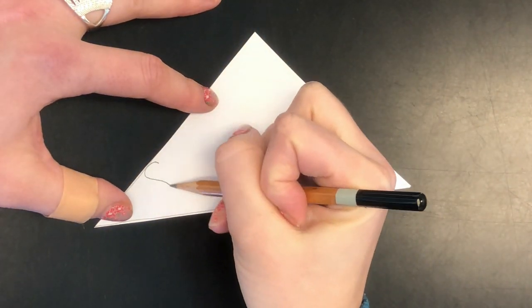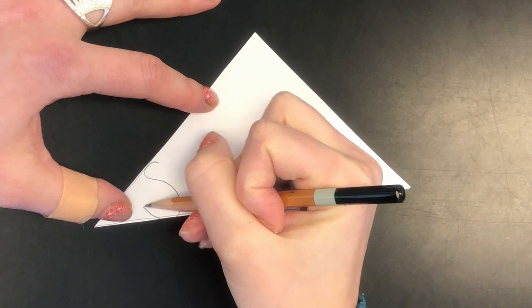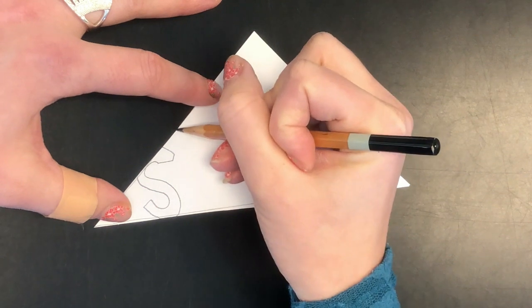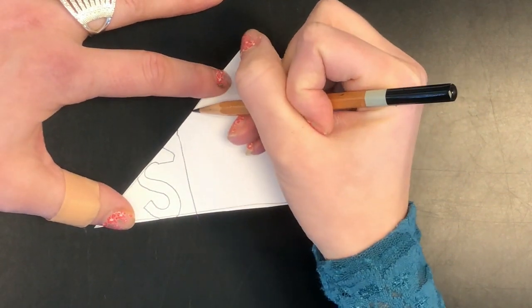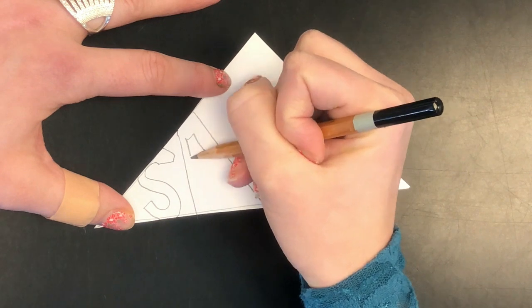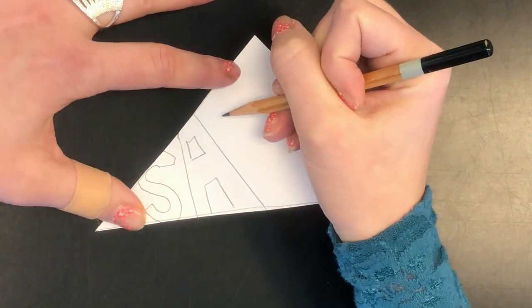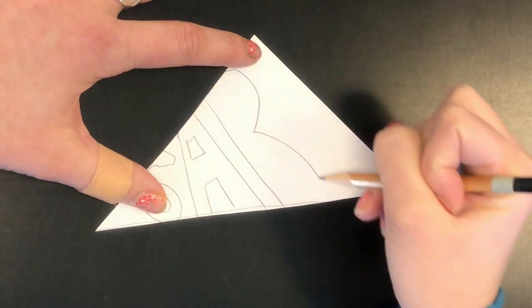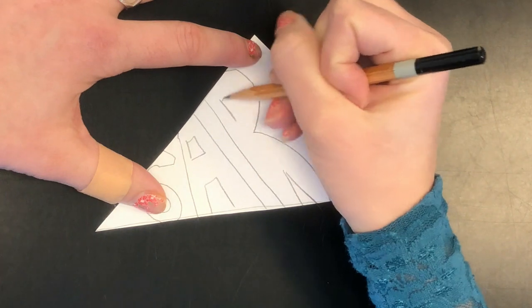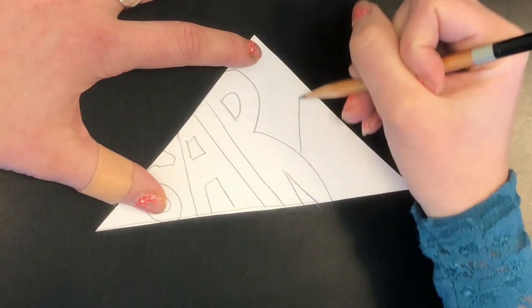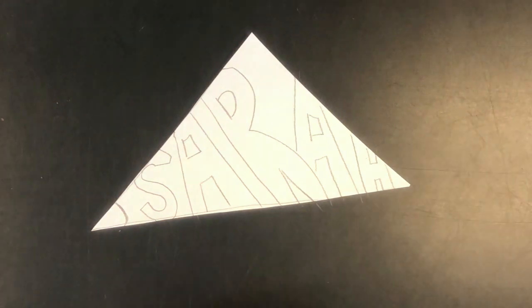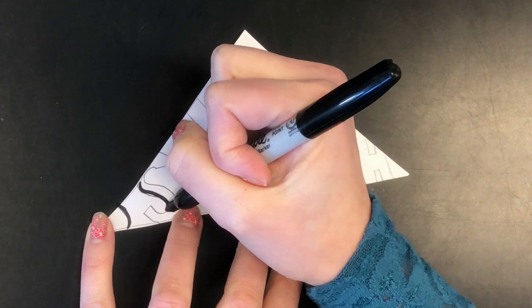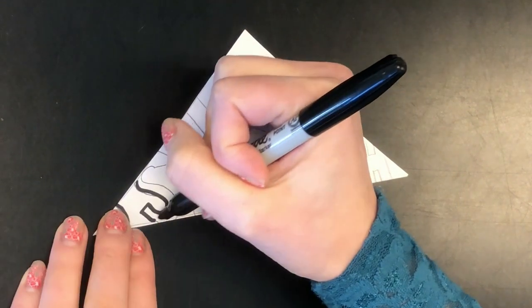So I'm going to just design my name in here however I think it will look cool, filling up the space on here. You can even have the letters touching if you want. They don't have to be all separate letters like I have on here. It's up to you how you want to design it. So there is my name. What I'm going to do once you have it figured out is you're going to outline it in Sharpie. You might want to make it a little more creative than what I just did.